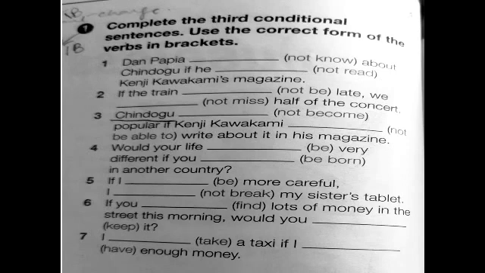The third sentence is: Chindigo dash popular if Kenji Kwakami's write about it in his magazines. And what comes in the blank? Would not have become. The second part is had not been able to.